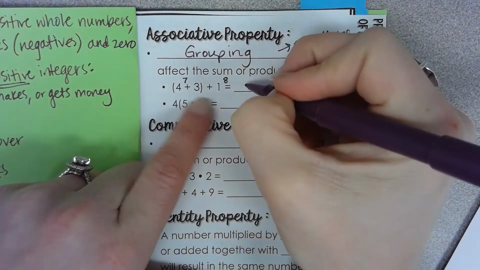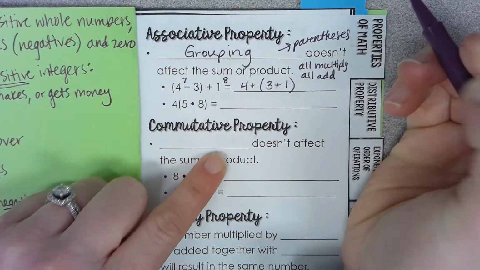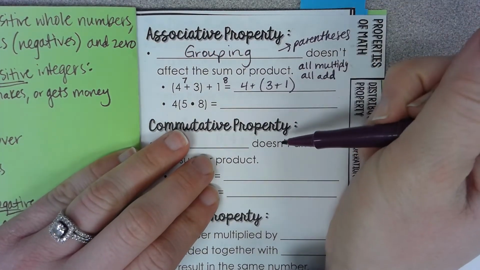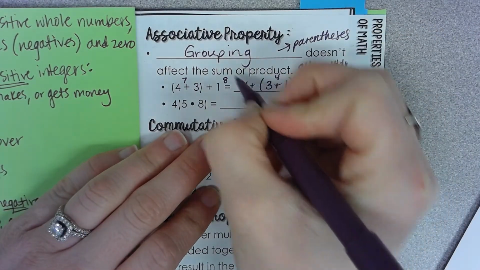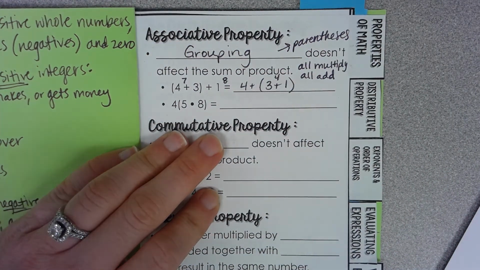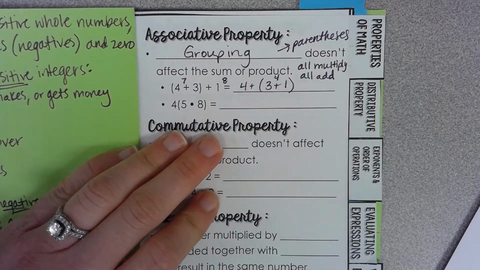But if I were to group this differently and do 4 plus, and then 3 plus 1, I would still get my answer as 8, even though they're grouped differently from each other. So 3 plus 1 I know is 4, and 4 plus 4 is 8. So I know that they will equal the same amount. They're just grouped differently. So grouping doesn't affect the sum or the product.